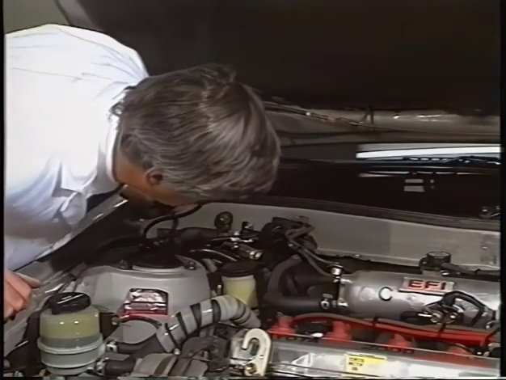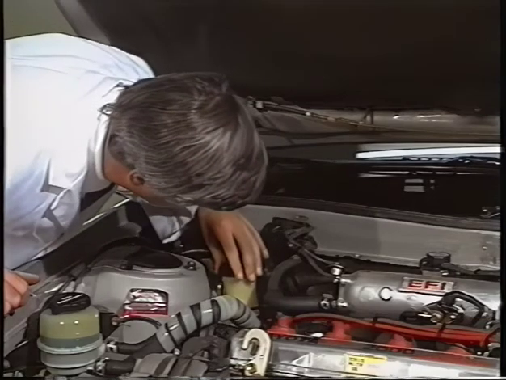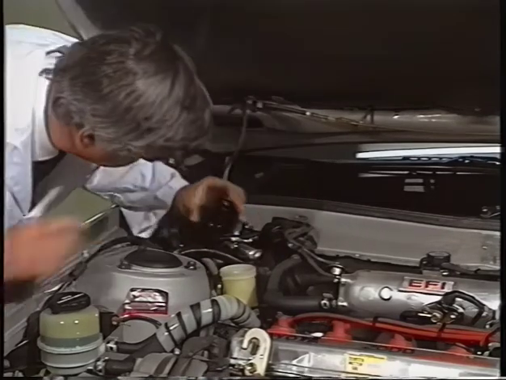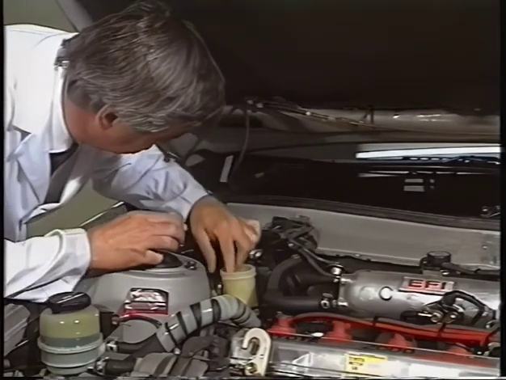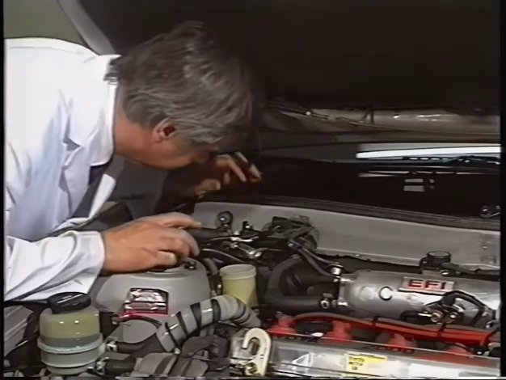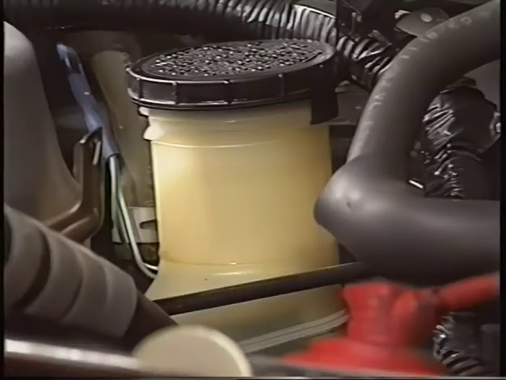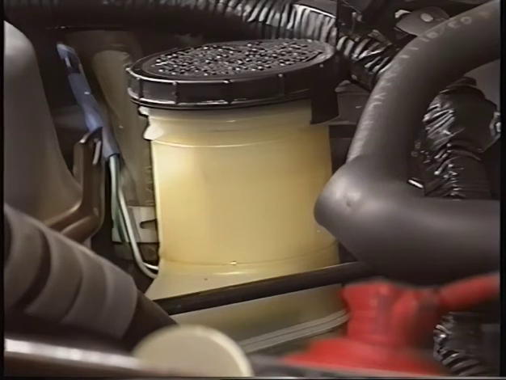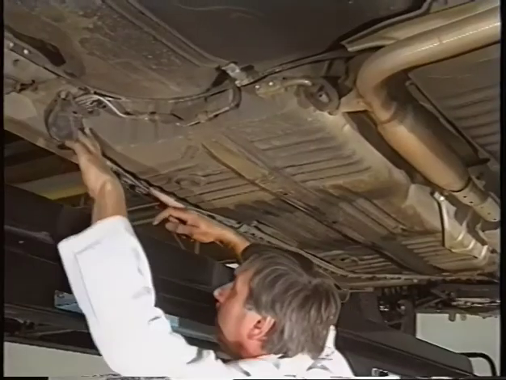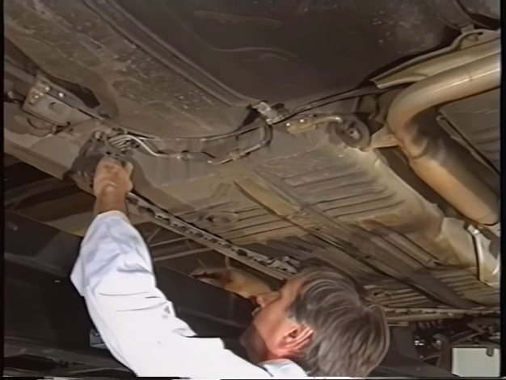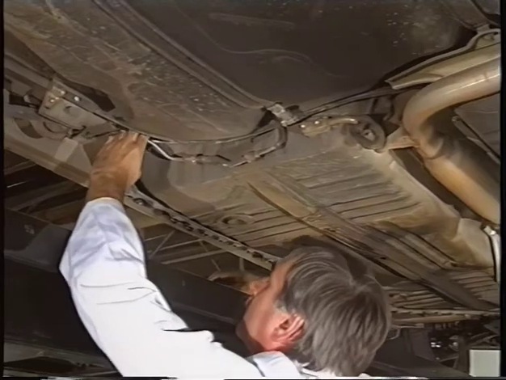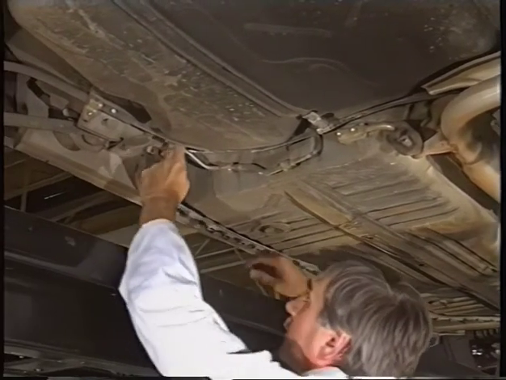Having established the existence of a problem, the first step is to check the fluid level in the master cylinder reservoir. This could indicate a leak in the system and should be investigated before proceeding any further. A total loss of fluid in one section of the reservoir could indicate a circuit failure and should be accompanied by the brake warning light being illuminated. Even if the reservoir is full in both sections, the entire system should be checked for fluid leaks.